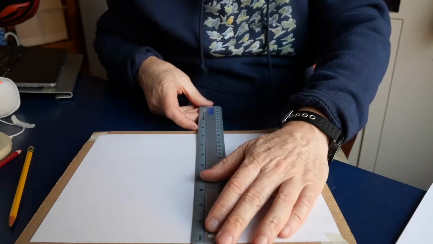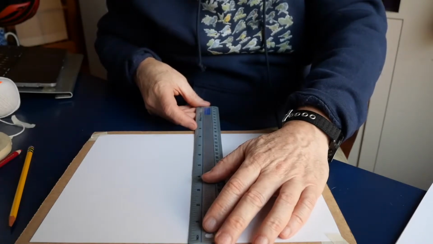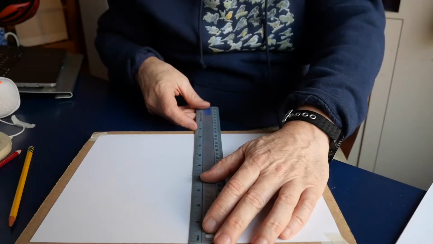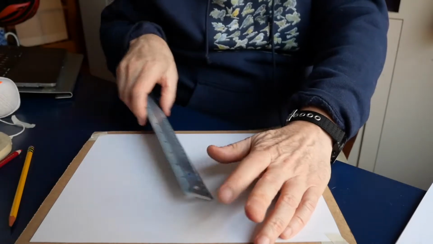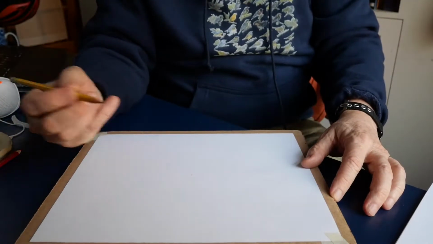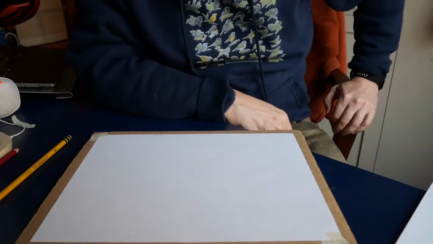And then it's 8.5 across, so 4¼ inches is what I'm using. I'm using inches for this because the paper is in inches. And so I made a mark here. So I have a mark here, which will be the center of the first shape I draw.